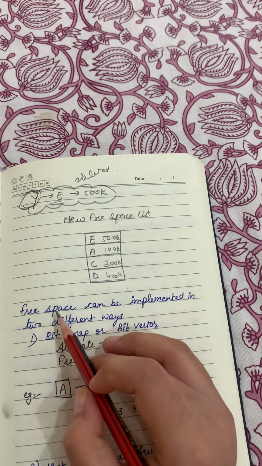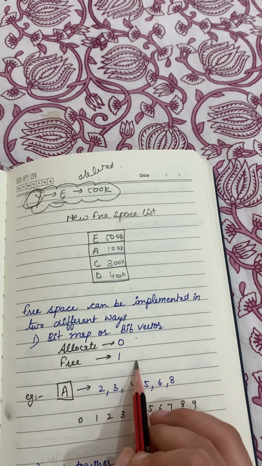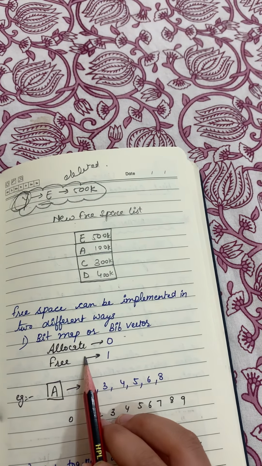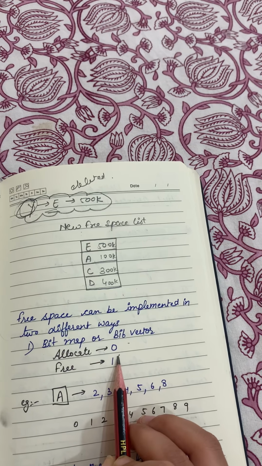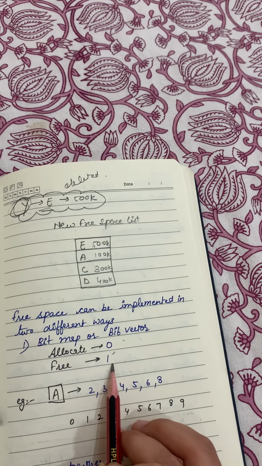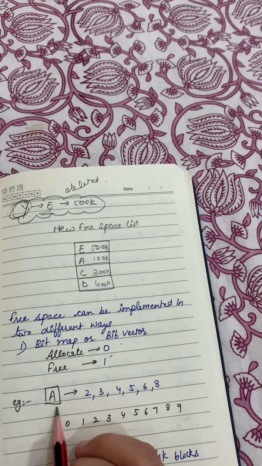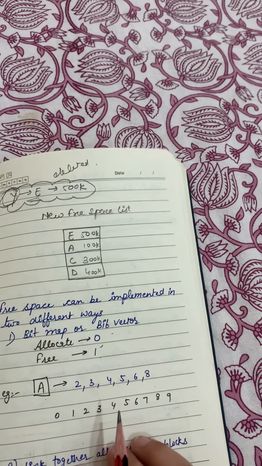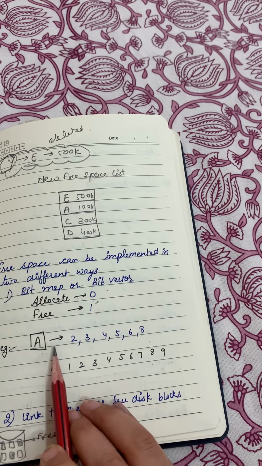It can be implemented in two different ways: bitmap or bit vector. And this single bit is used for representing the state of a block. So if the block is allocated, the bit is 0, and if the block is free, it is 1. So for example, a disk having allocated blocks 2, 3, 4, 5, 6 and 8. So how will I represent it in the form of 0 and 1? So let us consider blocks 0 to 9.